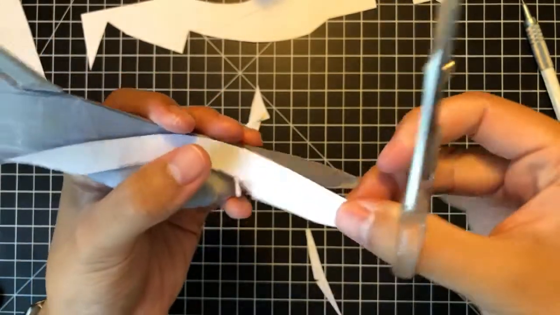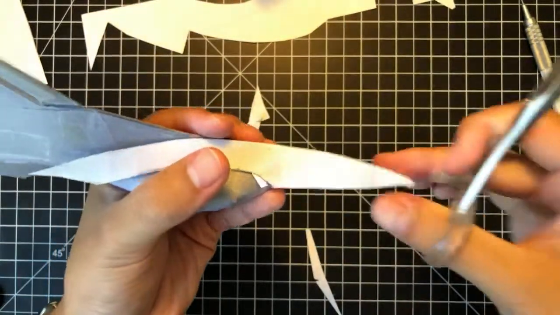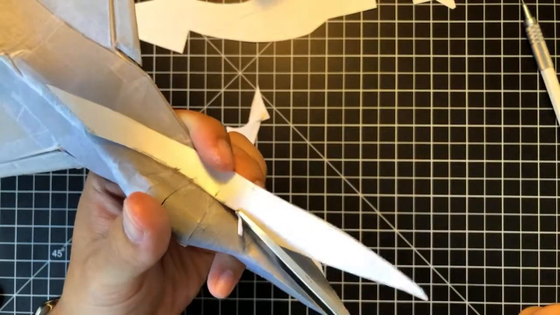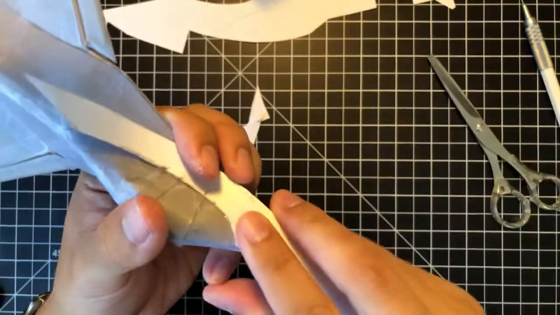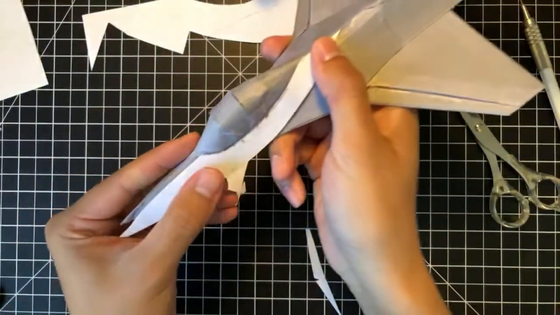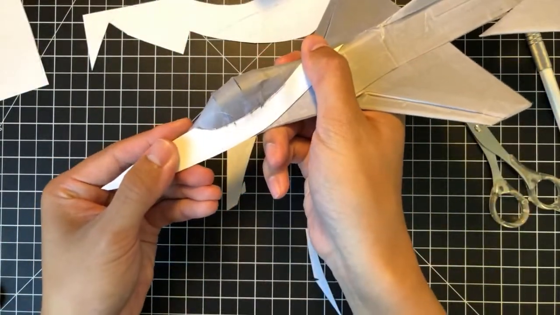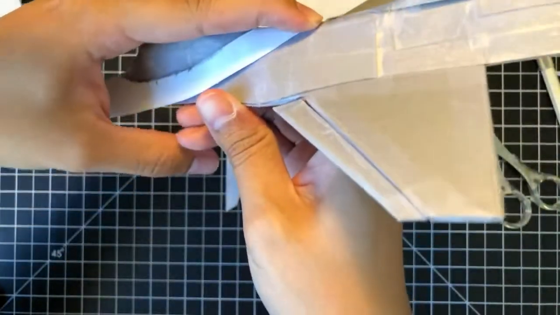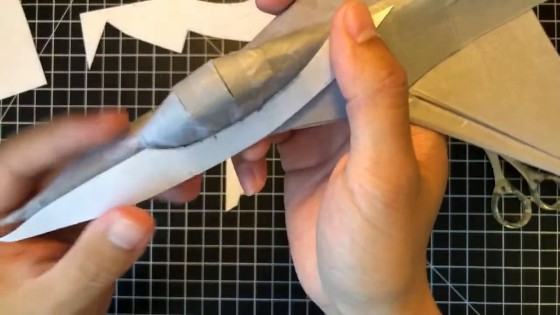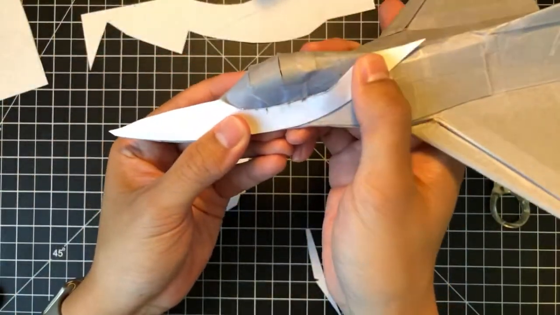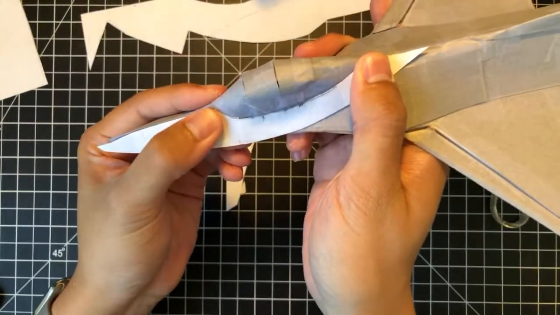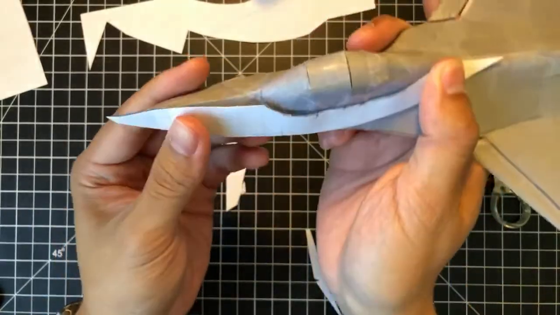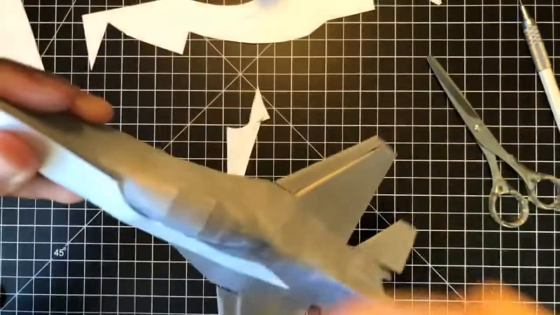Okay, and then, alright, so as you can see, this is a very smooth piece that covers up all the panel lines. And I think it looks really great, actually. Now it's just a matter of finalizing that shape. Really giving it a proper final assembly here.